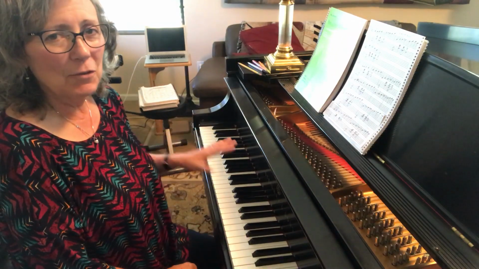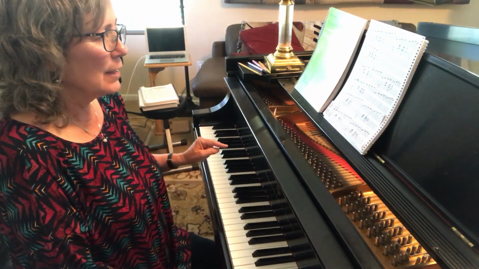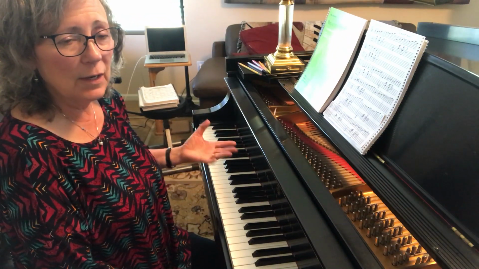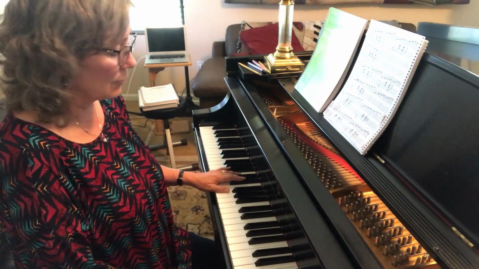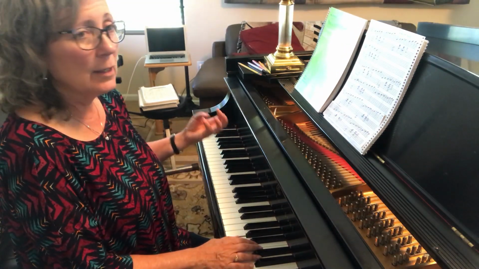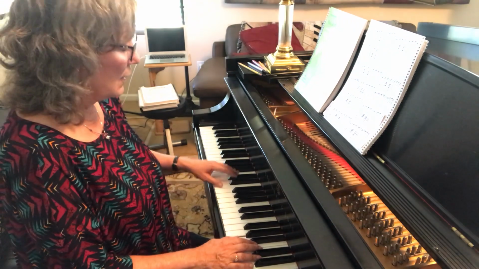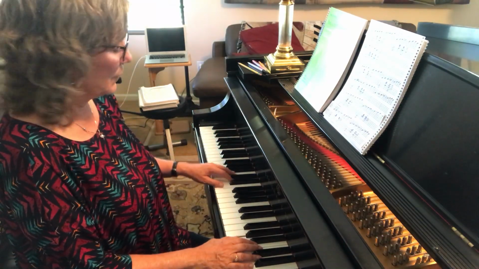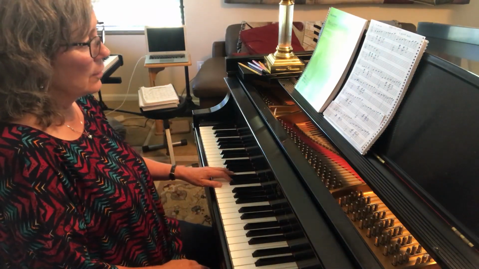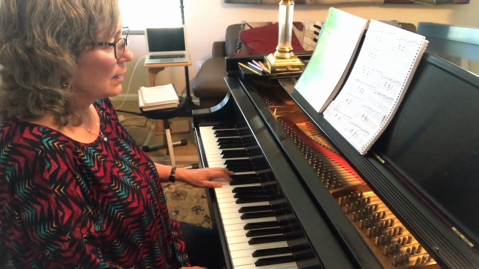Now, I jumped over to the blues, but now I want to do the Dorian because you can combine both of them in the same exercise. So let's go back and improvise using the Dorian mode, and then we'll combine them. 1, 2, 1, 2, ready, go.